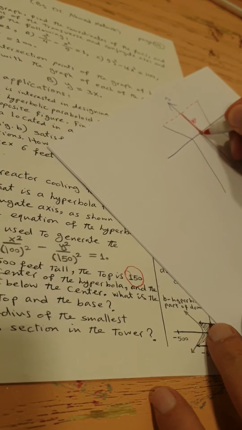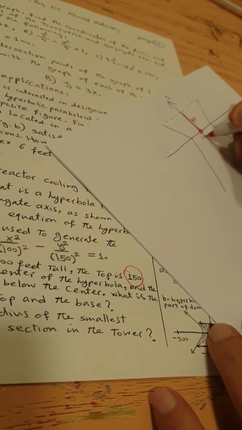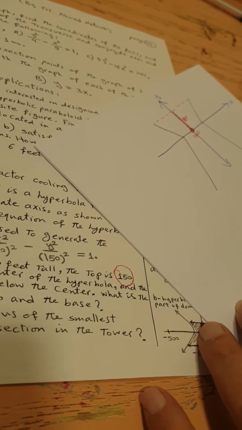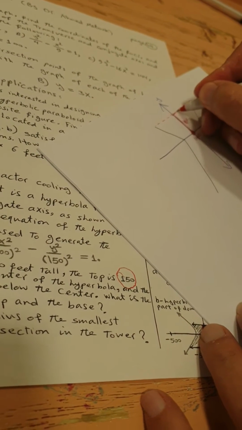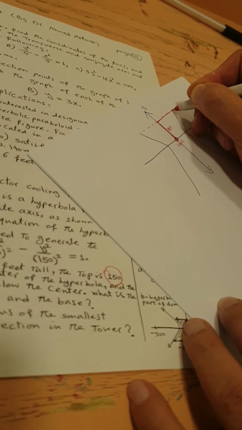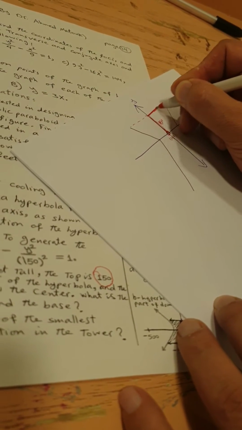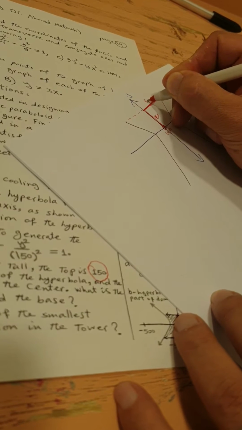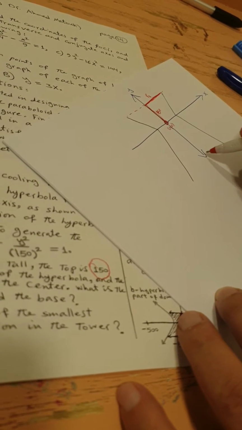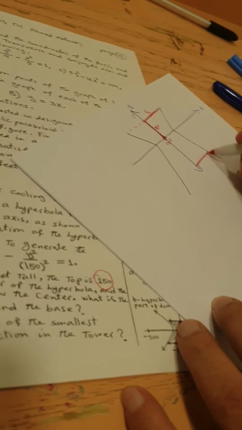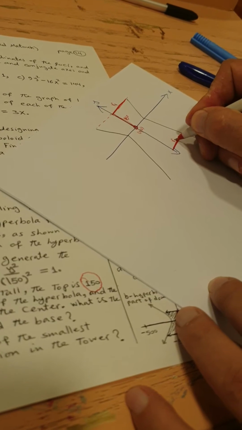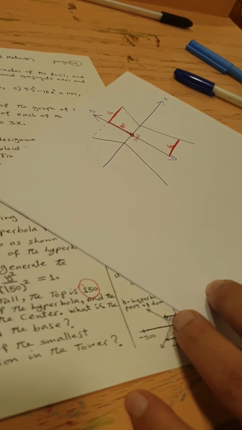So if this point is the center, 0 and 0, the center lies at the origin, then for this distance we may give the notation R1, the radius of the top. Also we can assign for this length R2, the radius of the bottom.